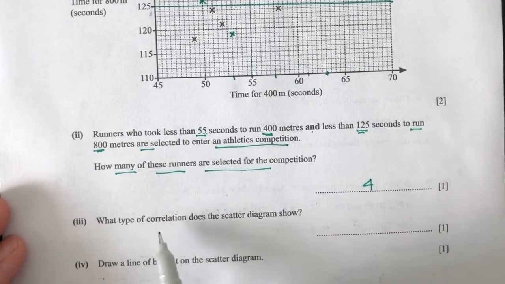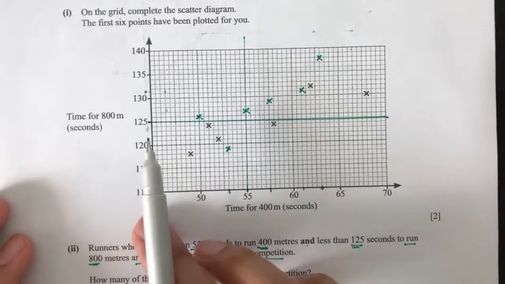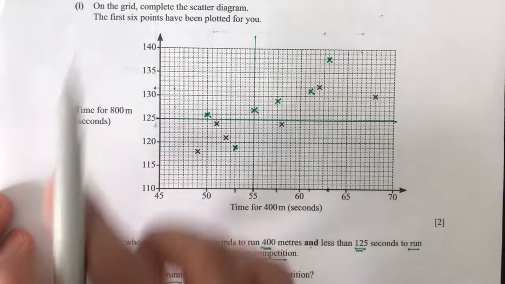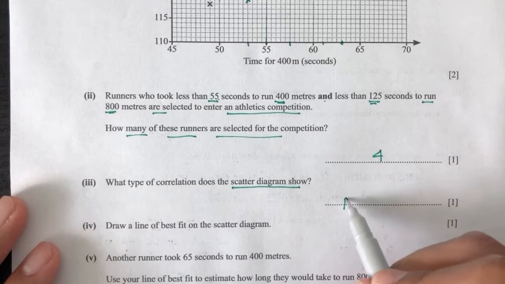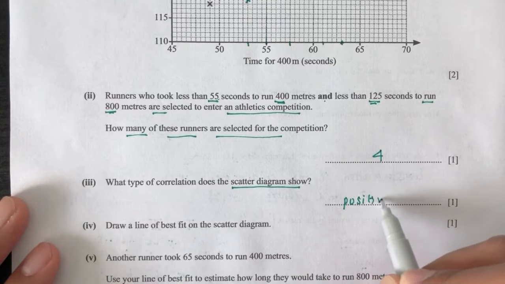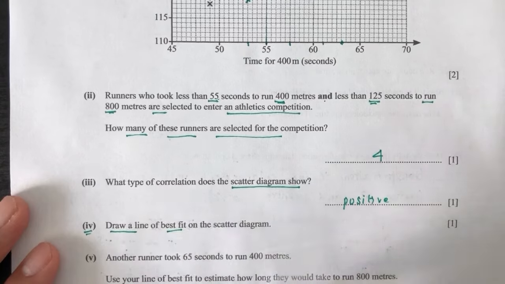Part 3. What type of correlation does the diagram show? As you can see, as this value increases, we go up, it means it has a positive correlation. So your answer will be positive correlation. Positive correlation.